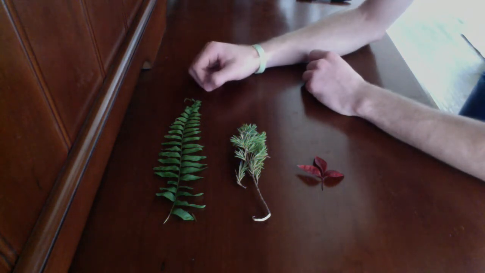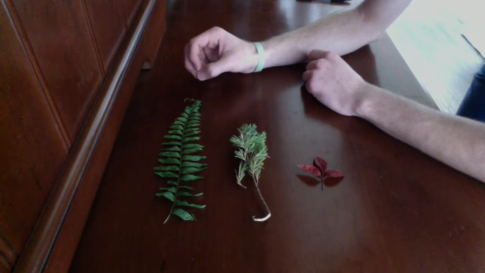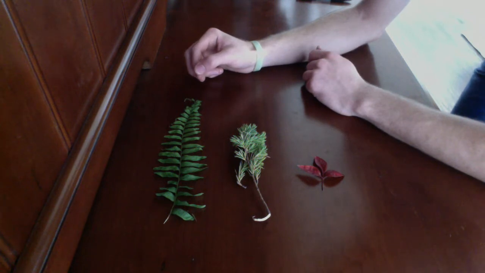The next group is Gymnosperms. The term gymnosperm is Greek for naked seed. This reflects the unenclosed condition of the seeds that they produce. Some examples include conifers like pine and fir, and cycads.